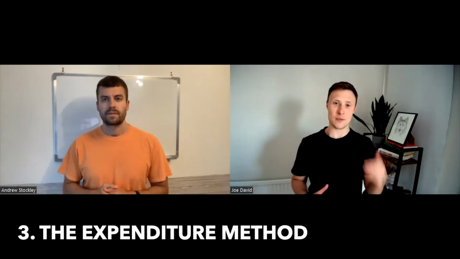Therefore, the third method is what is known as the expenditure method. This then measures the sale value on everything that has been produced, i.e. what households spend on goods and services. As mentioned previously, these three methods, when calculated, should all yield the same result. That is, national product is equal to national income is equal to national expenditure.